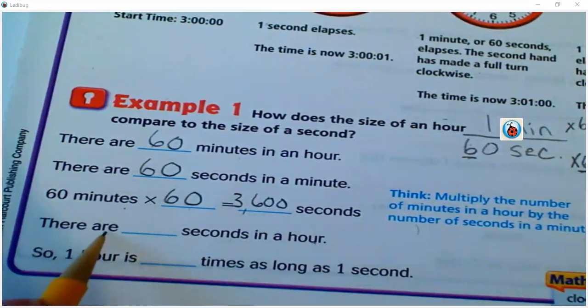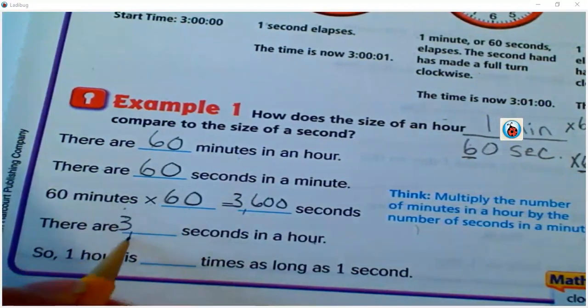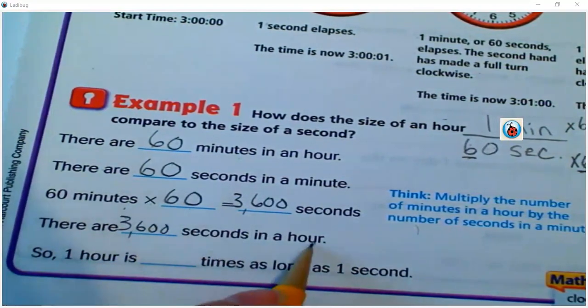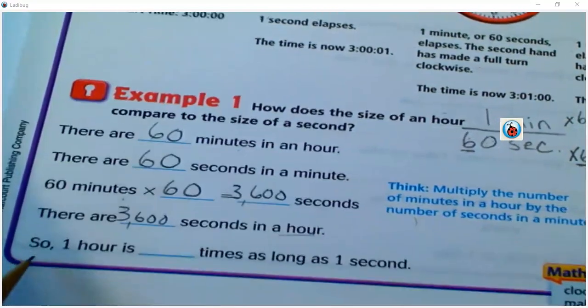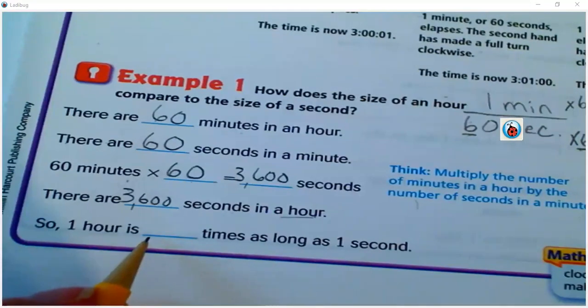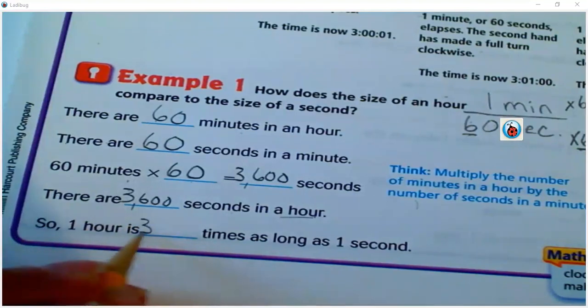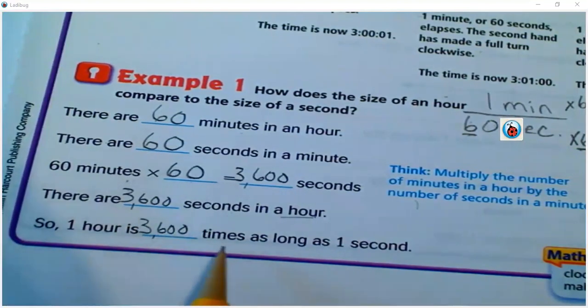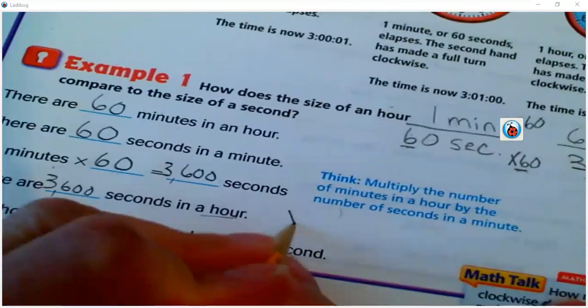So there are 3,600 seconds in an hour. Wow, that's a lot. So 1 hour is 3,600 times as long as a second. Yikes.